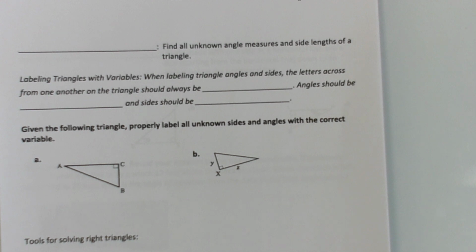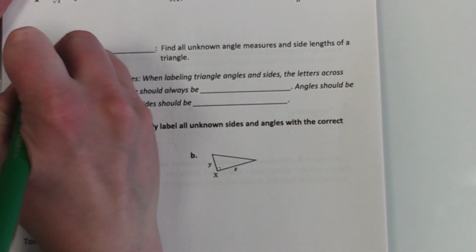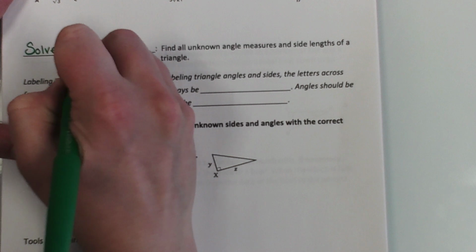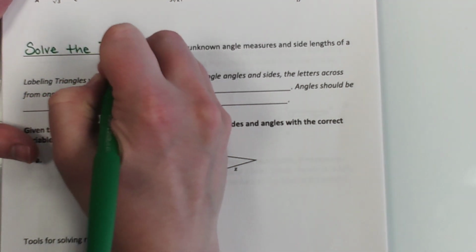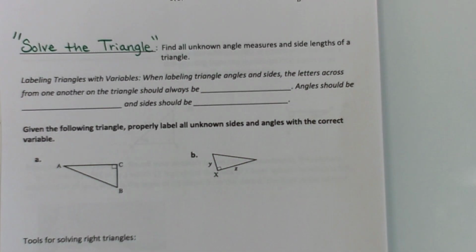As you've been going through and using trigonometry, you've been solving for certain aspects of a right triangle. But today, you're going to be asked to solve the triangle. To quote-unquote solve a triangle means not finding a single missing piece, but finding all missing pieces on triangles.